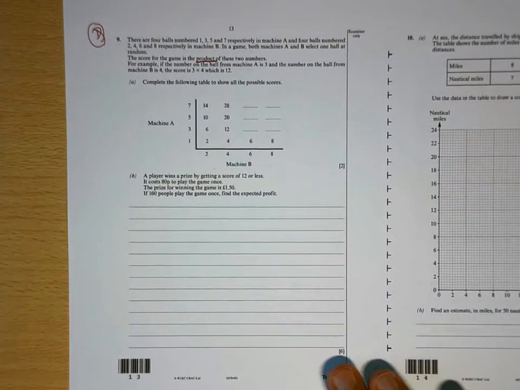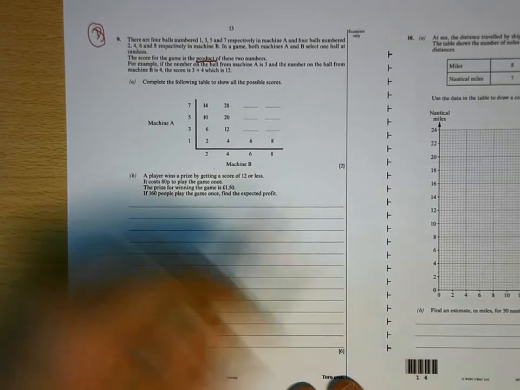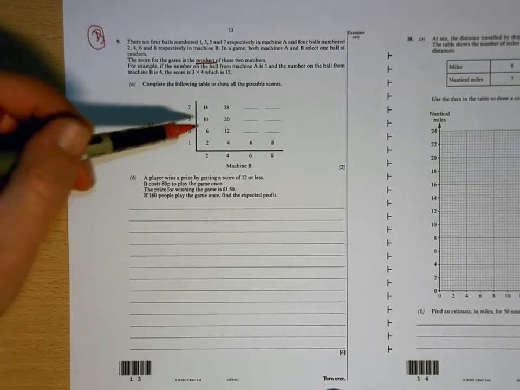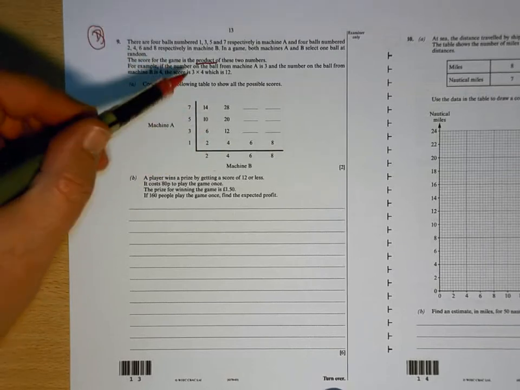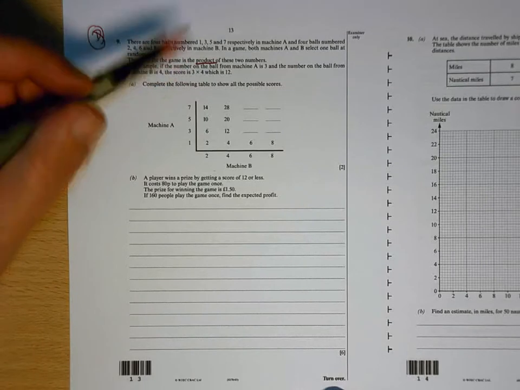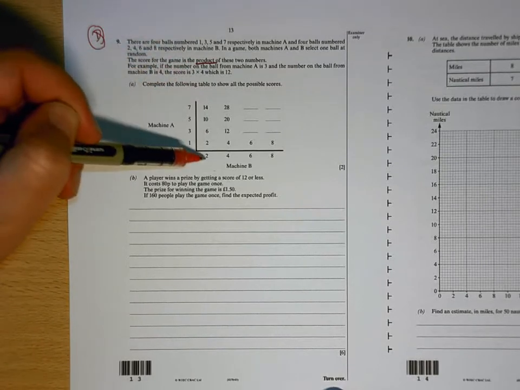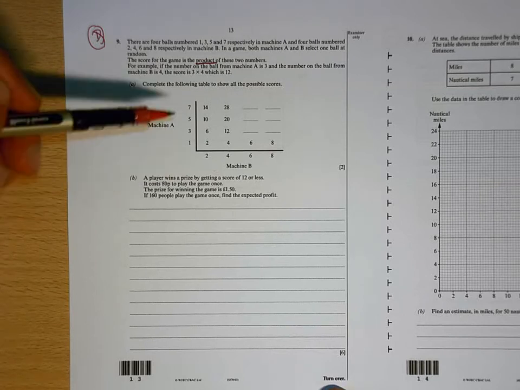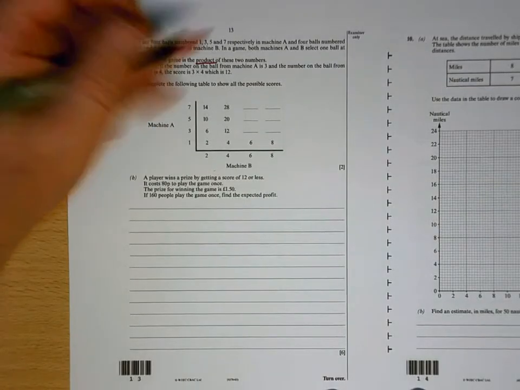Now product means multiply. But if you didn't know that, they'd put some numbers in the table, as they always do, for you to work out what on earth's going on. So even if you didn't know what product meant, I would hope that you can see 3 times 2 is 6, 5 times 4 is 20 and so on. So you could work it out like that.